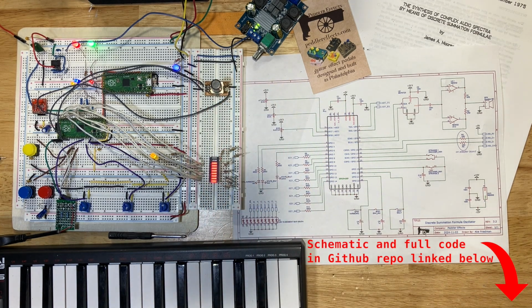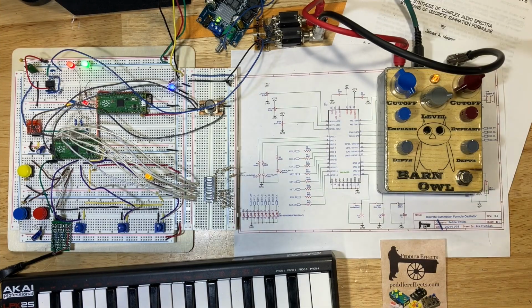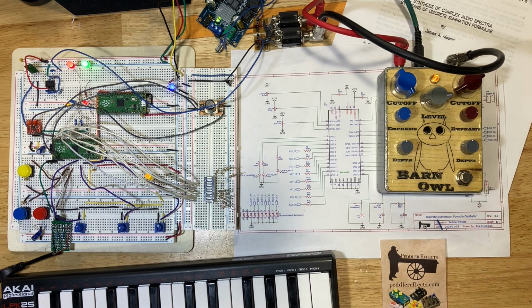So it produces some really strange textures, obviously, because there's a different kind of harmonic relationship between the modulator and carrier. Just for one more demonstration, I don't have any kind of modular setup, but I took out my Peddler Effects Barn Owl, which is a filter based on the Korg MS-20, low pass and high pass. I'm going to get a quick arpeggiator pattern going on the keyboard and demonstrate what this digital summation formula oscillator can sound like running through a somewhat typical synth filter.